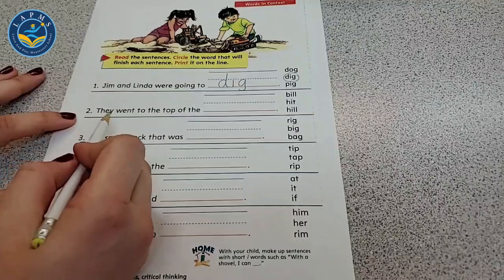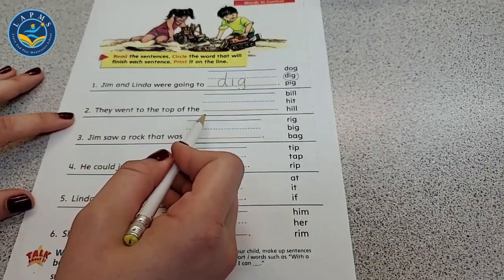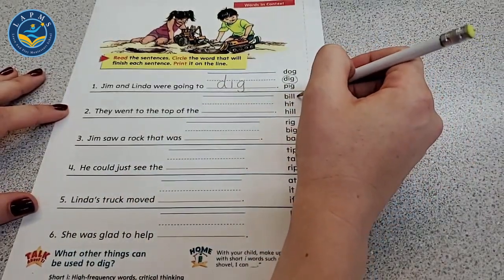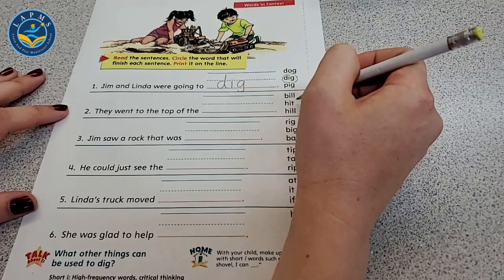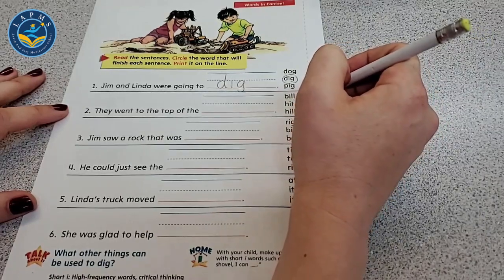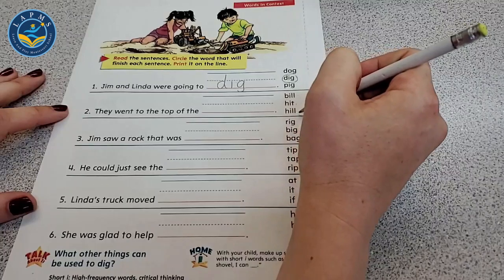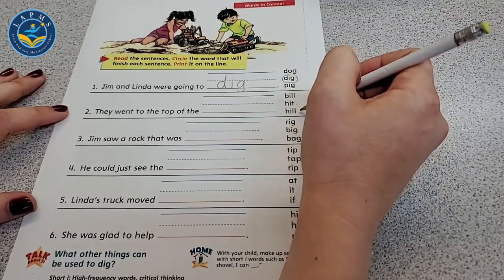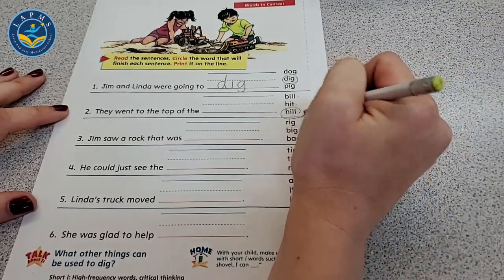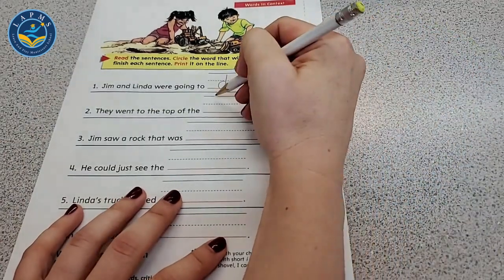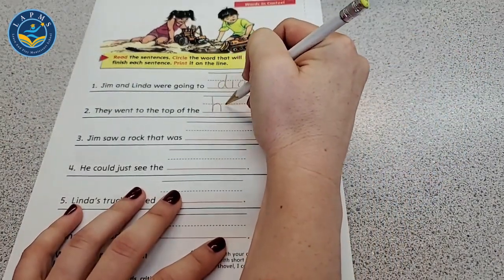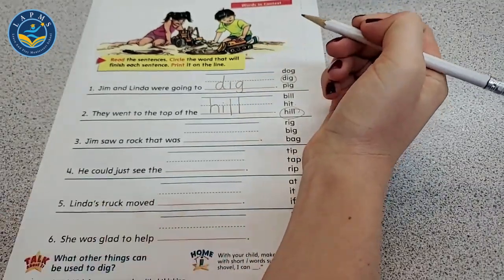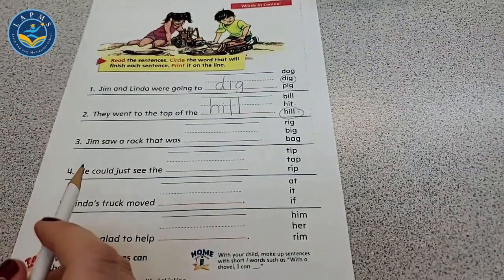Number 2. They went to the top of the, let's see what works. They went to the top of the bill. They went to the top of the hit. They went to the top of the hill. Which one makes sense? The top of the bill, hit, or hill? Hill, right? So we're going to write hill on the line. H, I, L, L. Okay, let's do one more and then we're going to take a look at our reader, okay?